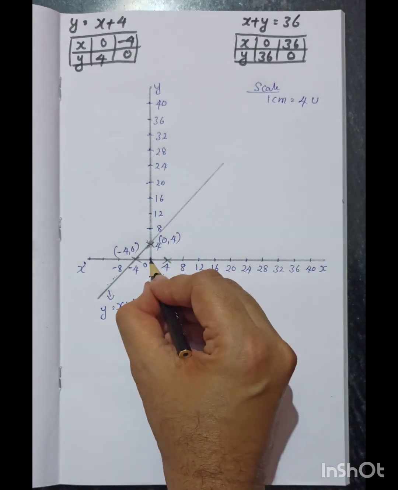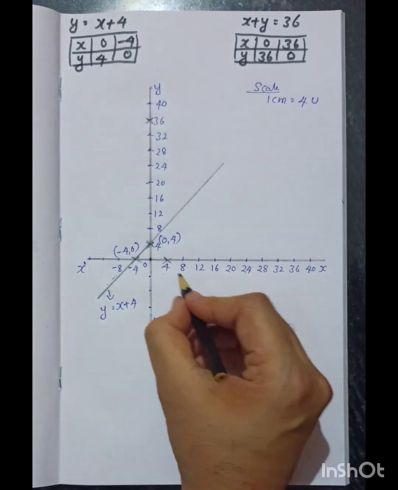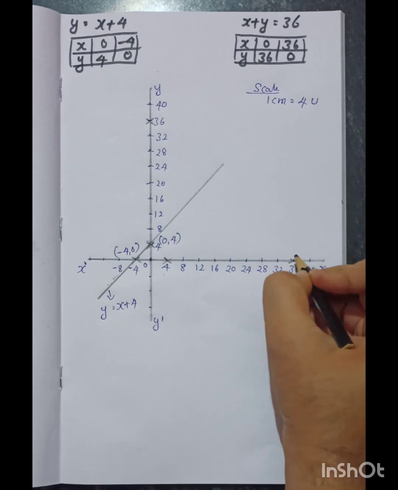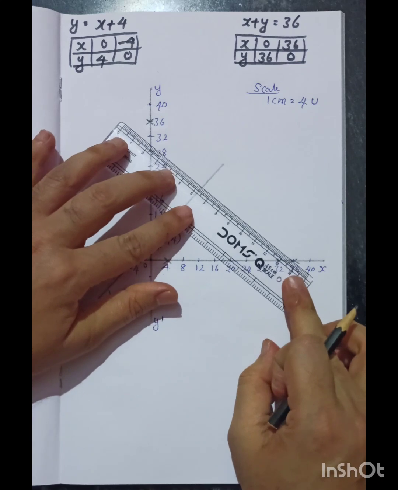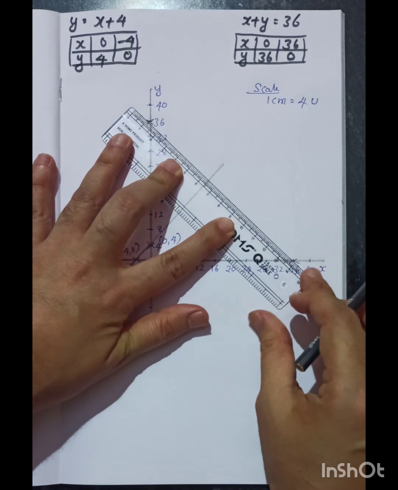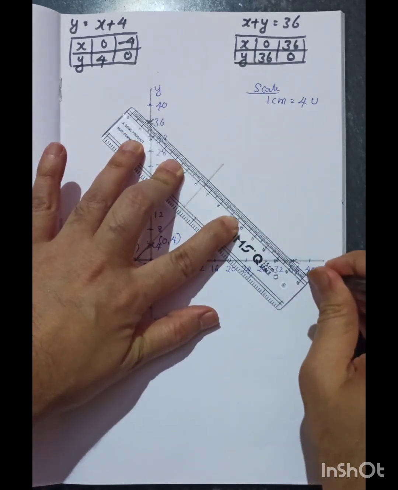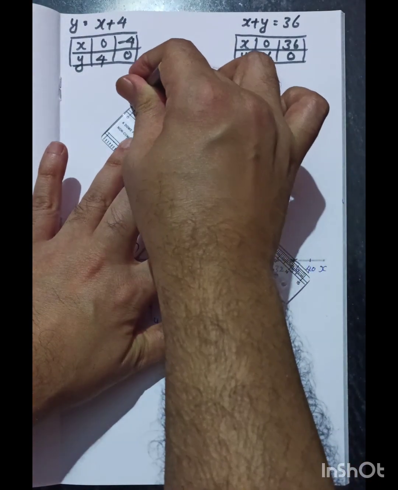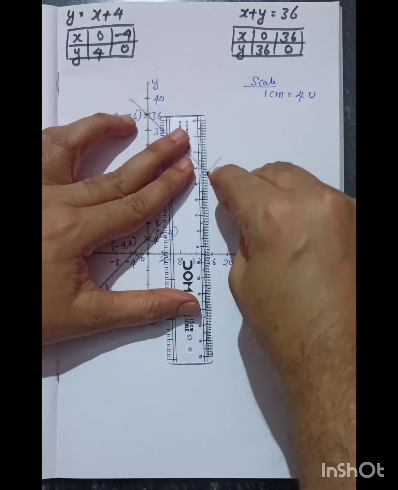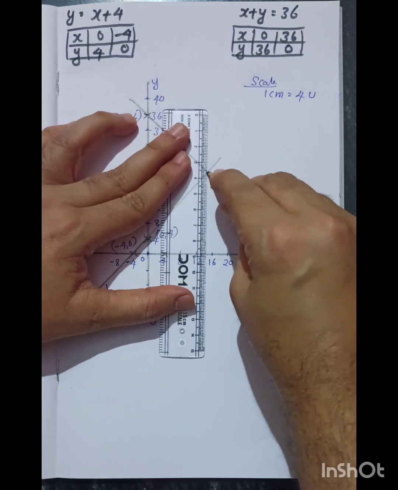Okay, now do the second one. If x equals 0, y equals 36 here. When x equals 36, y equals 0 here. Now join those 2 points. Now join it towards the x-axis in dotted line. In graph sheet you will get the exact straight line.